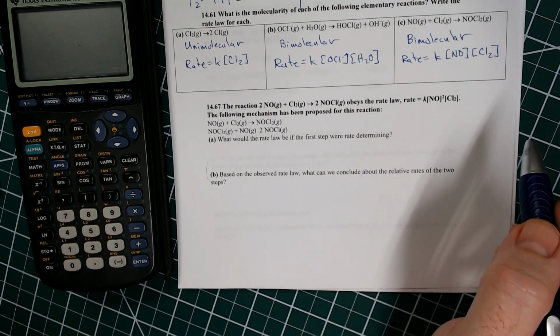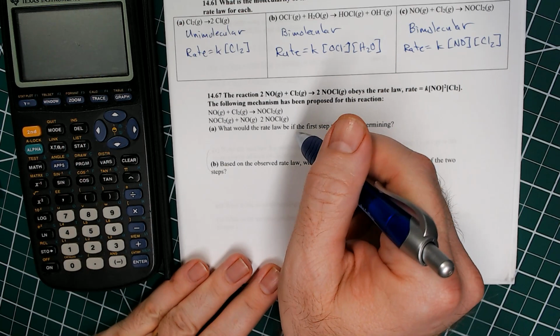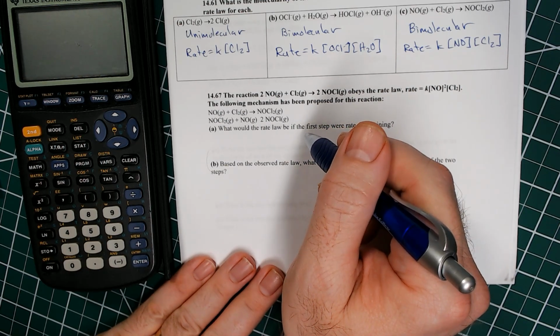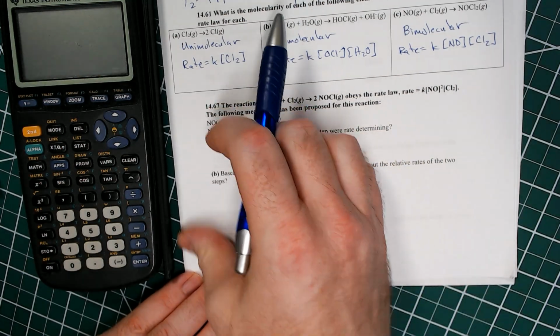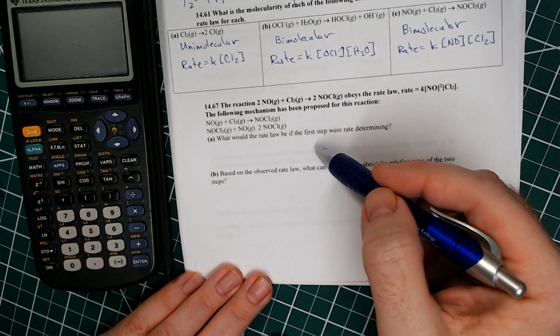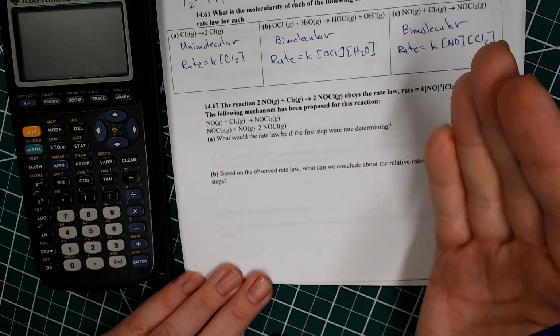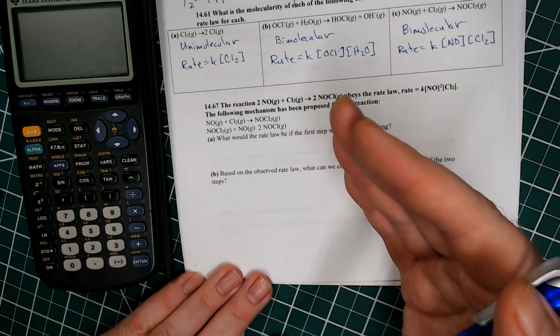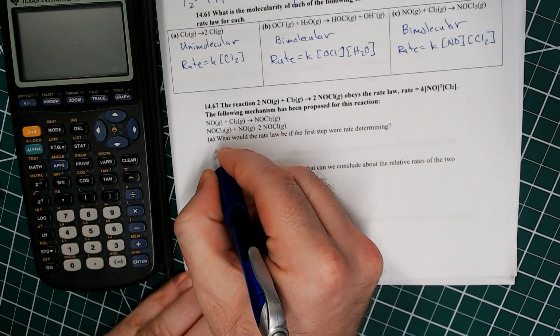Okay, so it does not tell us which step is the slow step. But it does ask, what would be the rate law if the first step were rate determining? Well, if the first step is rate determining, then whatever the rate law for that first step is, that should be the rate law for our overall reaction.